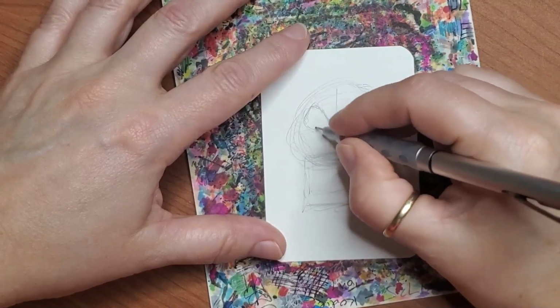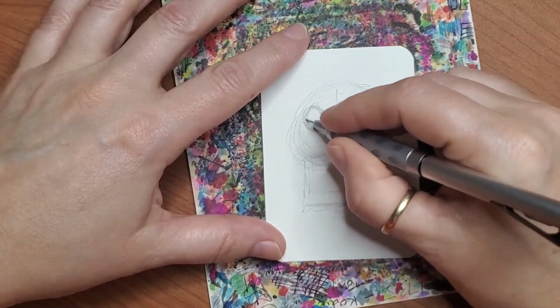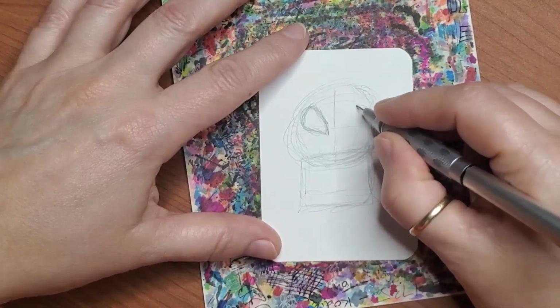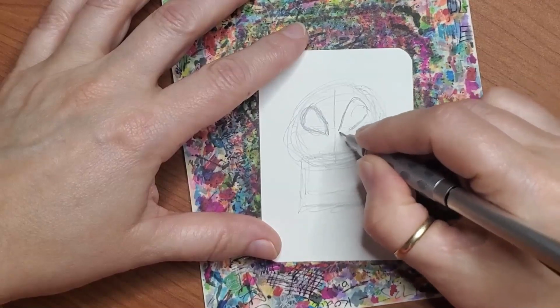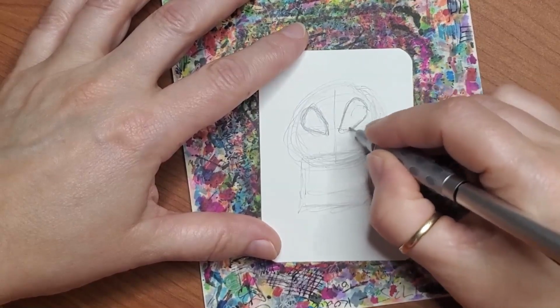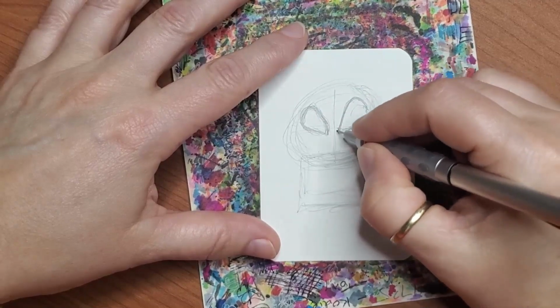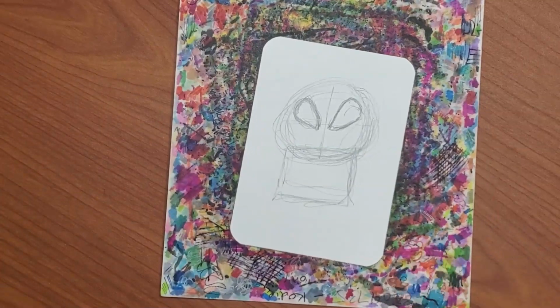And I know one of the things I want to do is simplify the eyes. So I'm going to angle them just because I think it looks a little bit better. And because I want it to be more of a cartoon feel, I'm not going to make the eyes as symmetrical as I normally would. I'm going to make one eye bigger than the other.